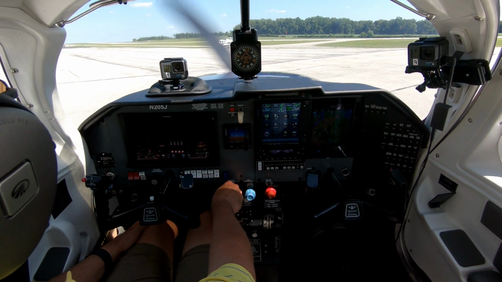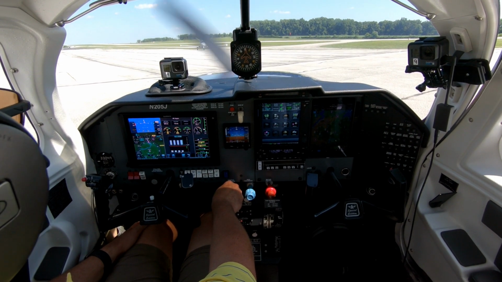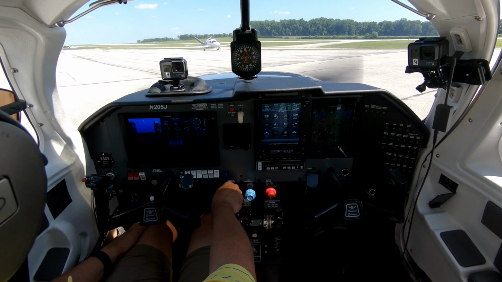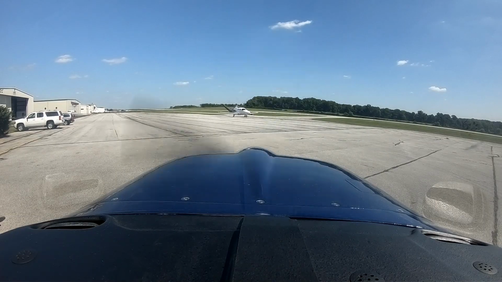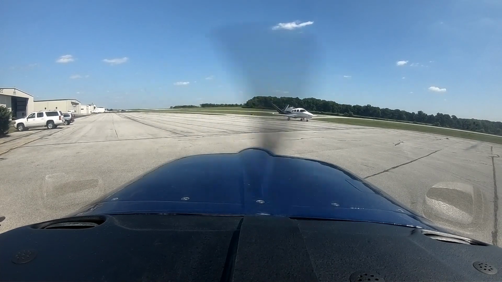See which way this guy's going. Chester County traffic, Cirrus 442, could go offshore, final runway 29 at full stop, Chester County.